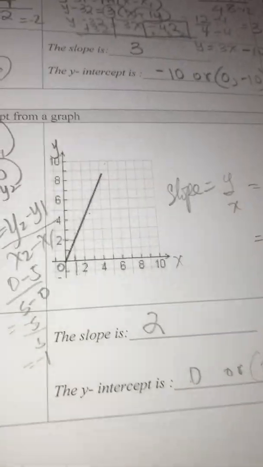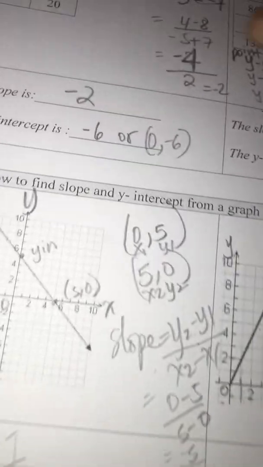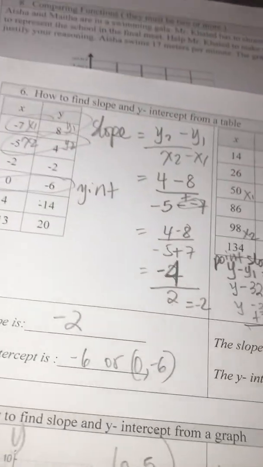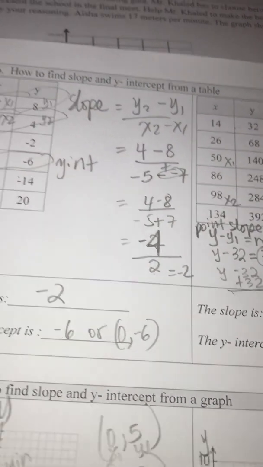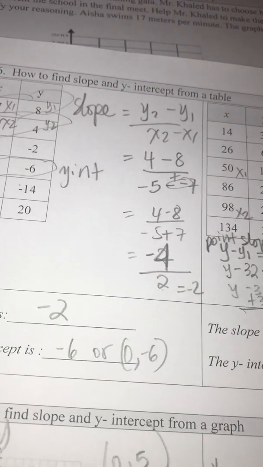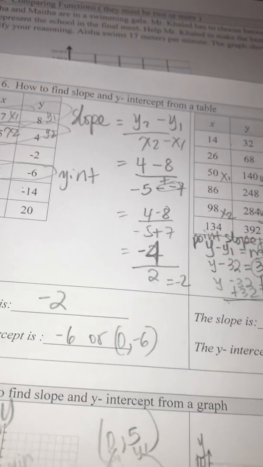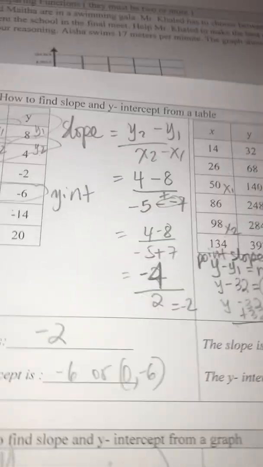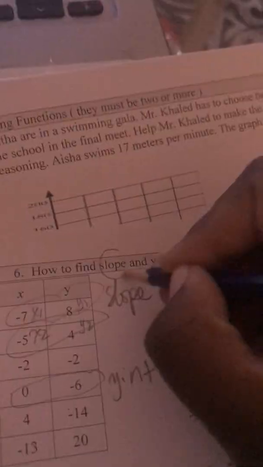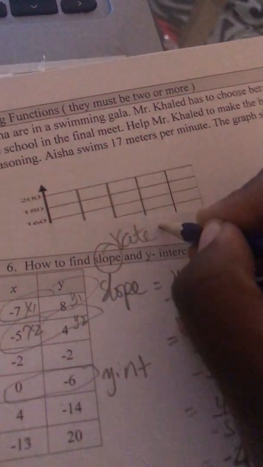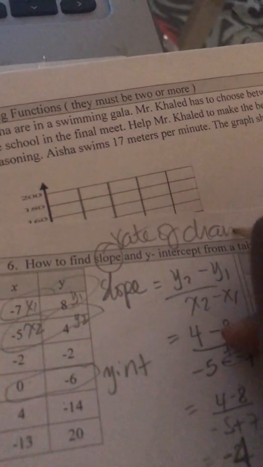If you forget, then you do the formula, y2 minus y1 over x2 minus x1. Okay? So you know how to get slope from the table. You know how to get y-intercept from the table. You know how to get slope and y-intercept from an equation. You should know another name for slope is rate of change. You should know that. Okay?